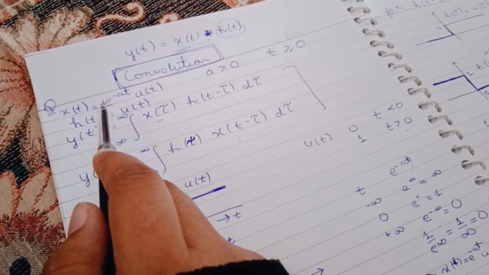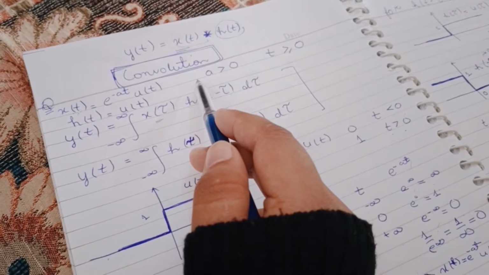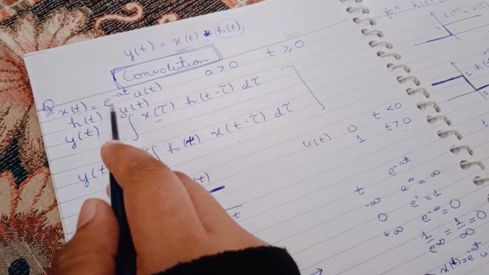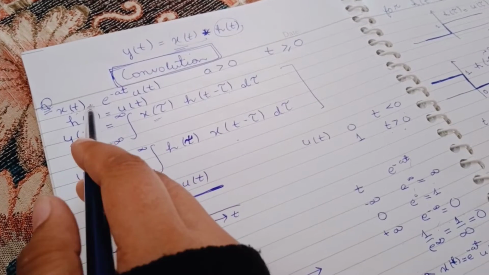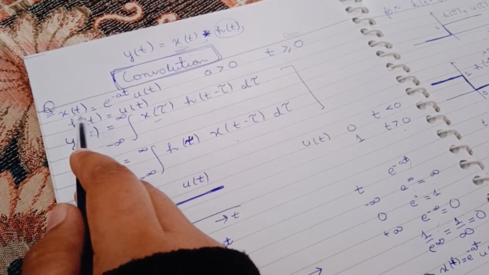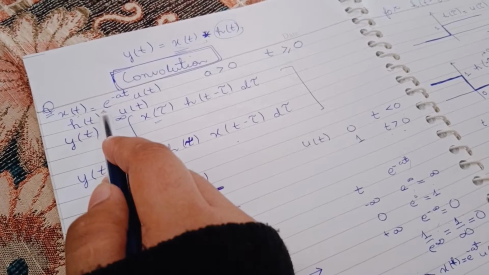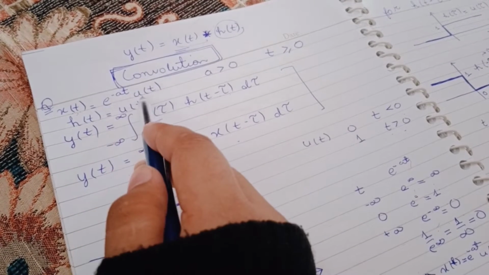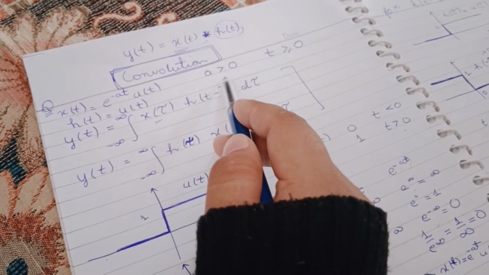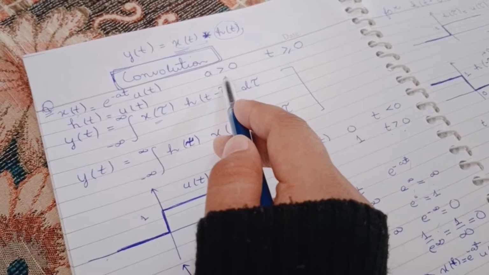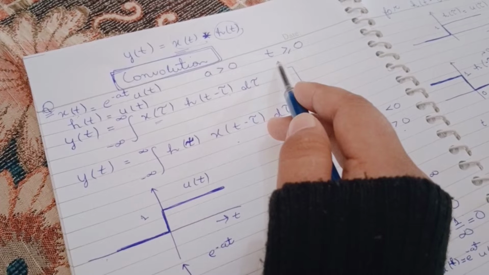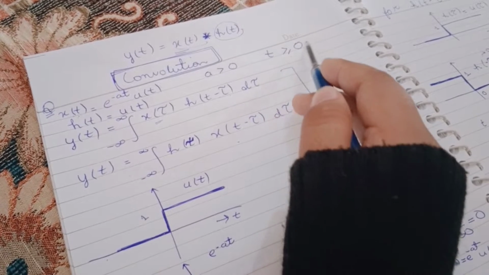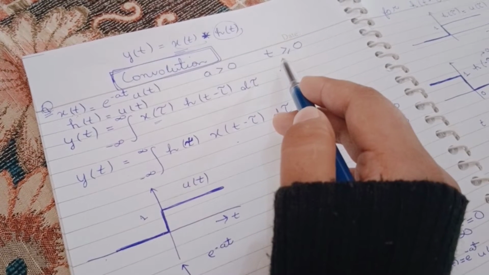Assalamu alaikum. Our today's topic is convolution, and here I will solve one question of convolution where we are given two functions, x(t) and h(t). x(t) is equal to e^(-at) u(t), where a is greater than 0, which means that we can put any value of a which is greater than 0, and here t is greater than or equal to 0. We will use this when we apply the formula.